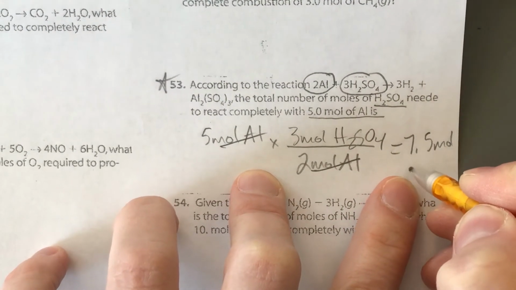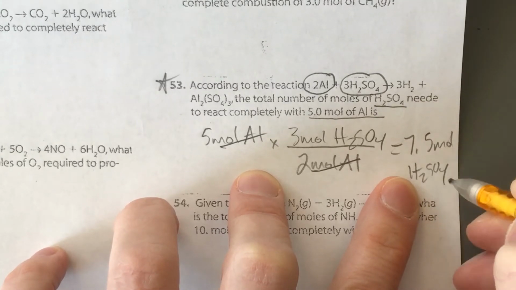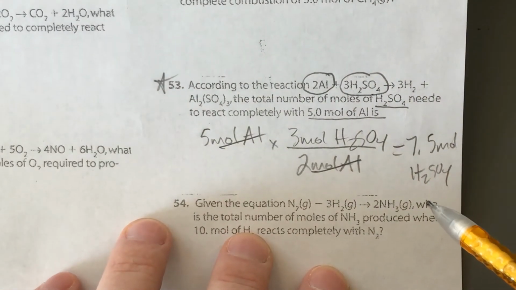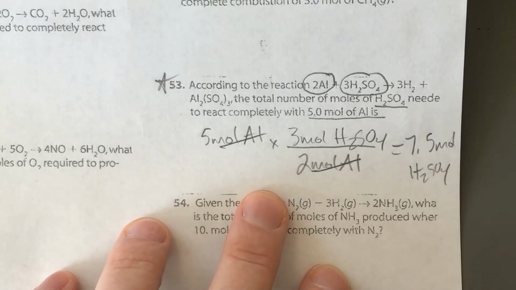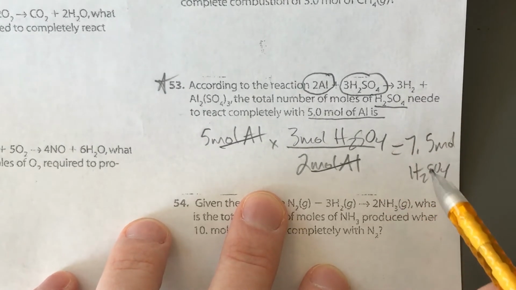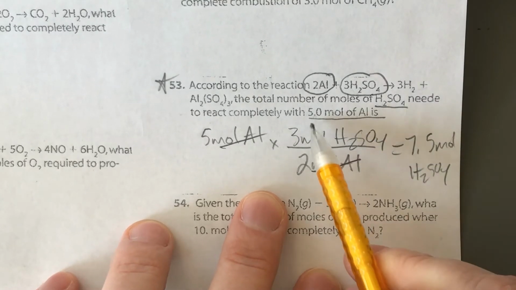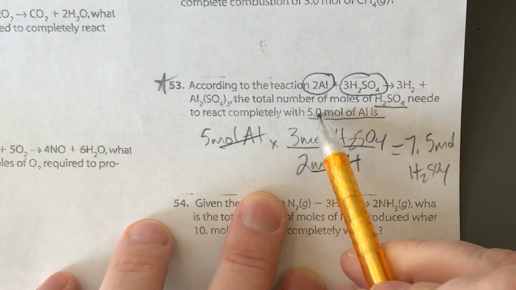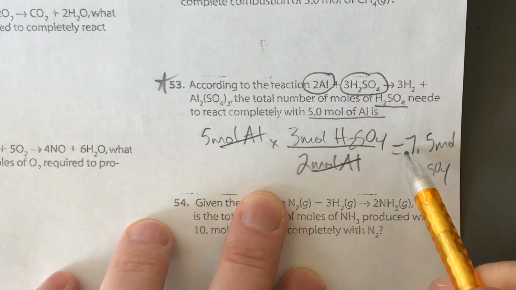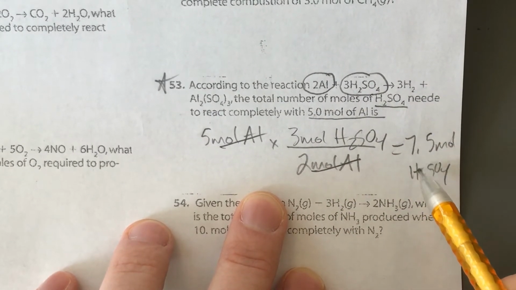7.5 moles of H2SO4. And if you wanted to round that up, depending on what you're working on, you could round it up to 8, but technically we would want to leave it as the best answer, especially because my original value, if you're doing significant figures, this one has 2 significant figures. So my answer should have 2 significant figures, 7.5.